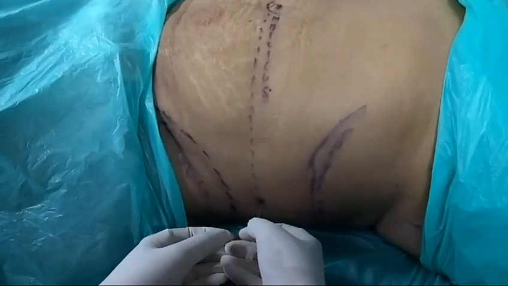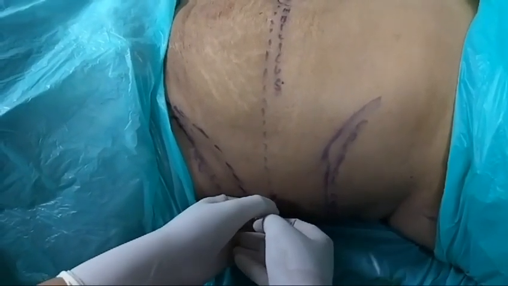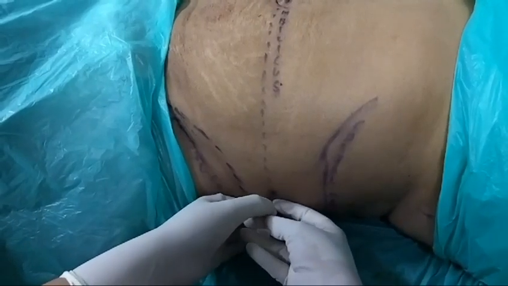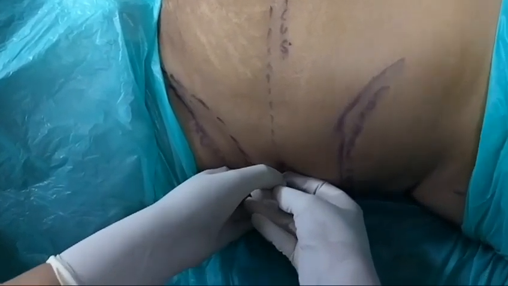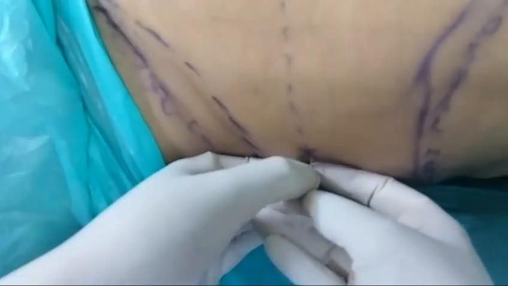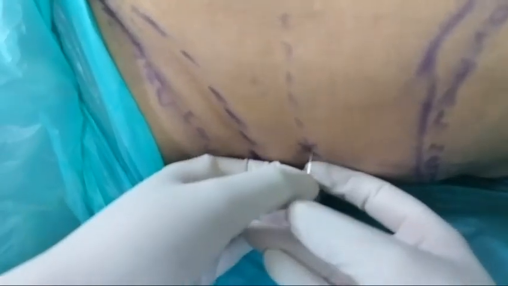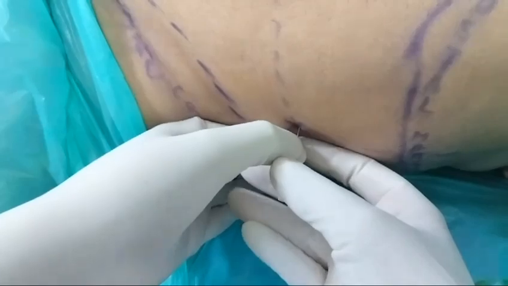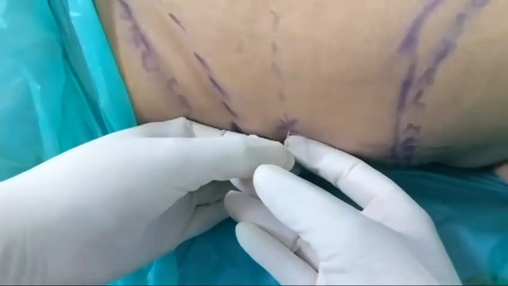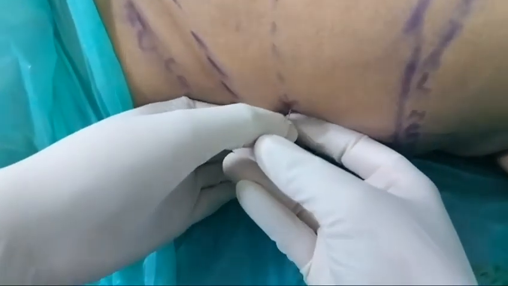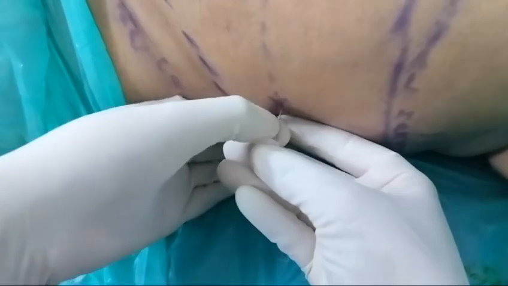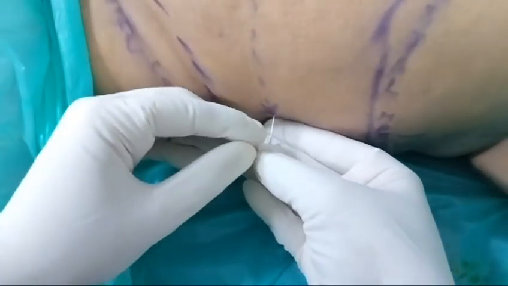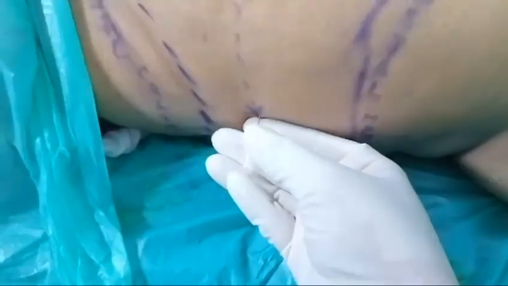Now we are starting with the block. We have injected the needle at the skin, going inside. This is the first pop-up, at the level of external oblique. Going inside, as we go inside, we get another pop at the level of internal oblique. Now we are in the plane between internal oblique and the transverse abdominis.